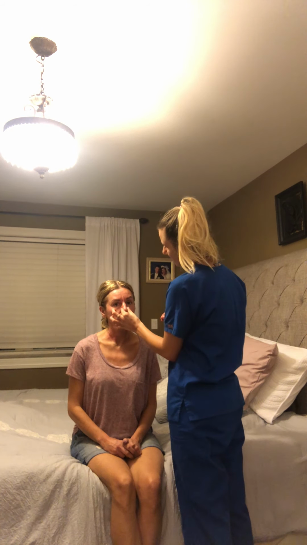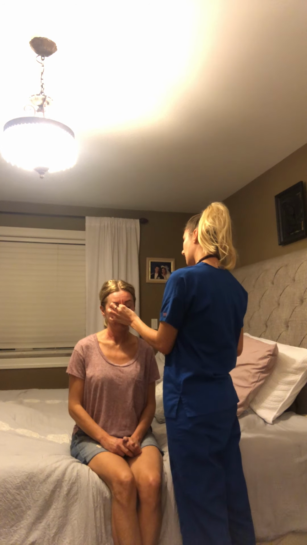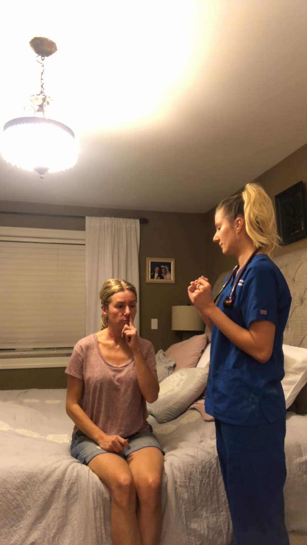So after that, I'm going to go on to the nose, and I'm going to inspect and palpate the external nose, noting any lesions, masses, tenderness. Any pain? No. And then I want to check patency of your nose, so close one nostril, breathe in, close the other one, breathe in. Any difficulty? No. Perfect.